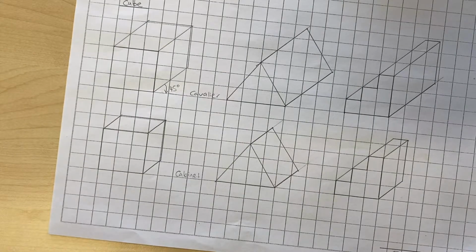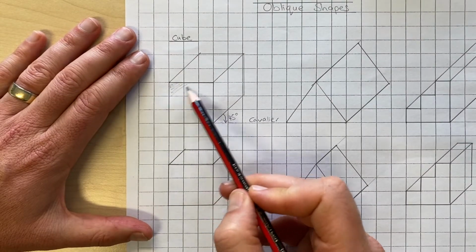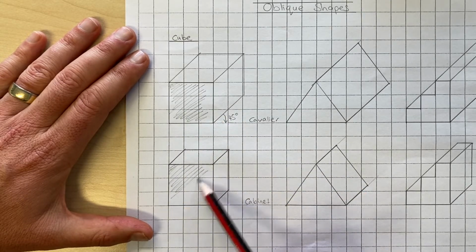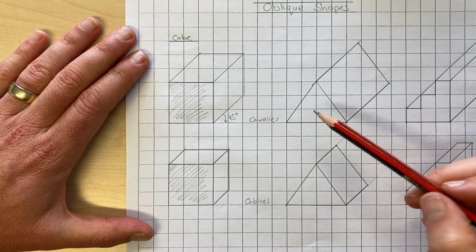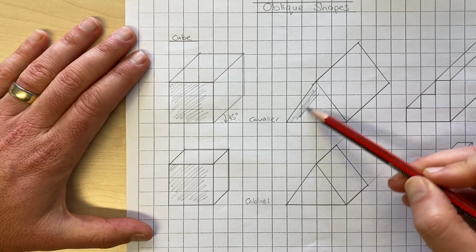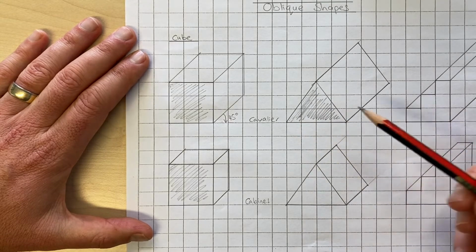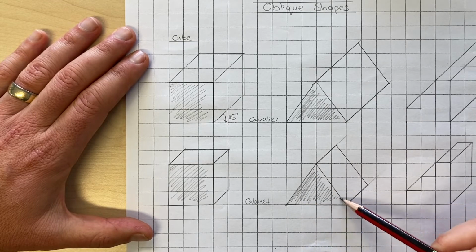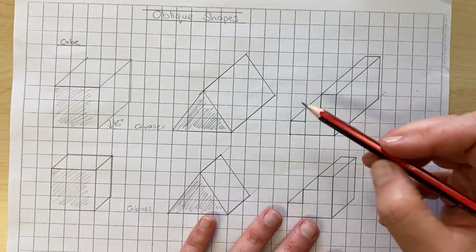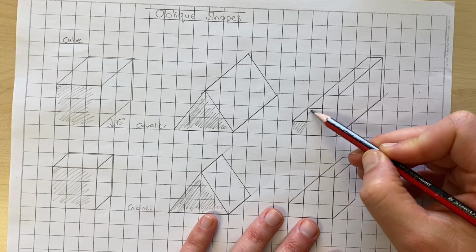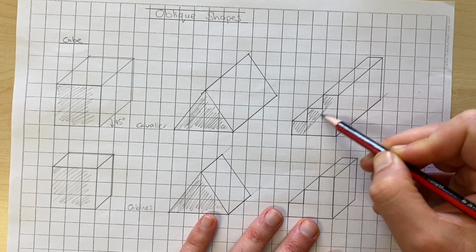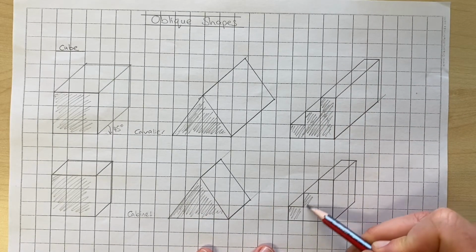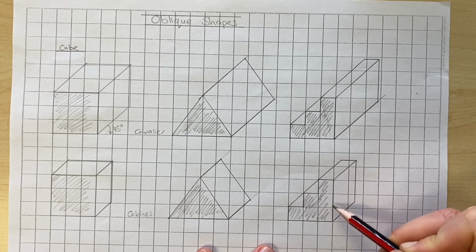Okay, and then just to finish off, I might just go through and just shade lightly the front face of each of my shapes. There we go.